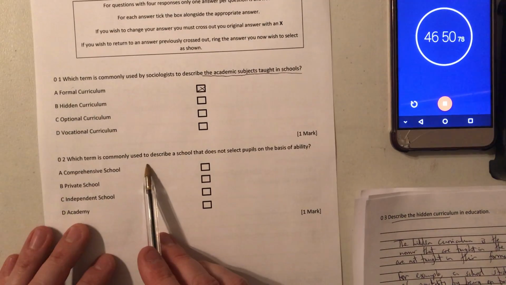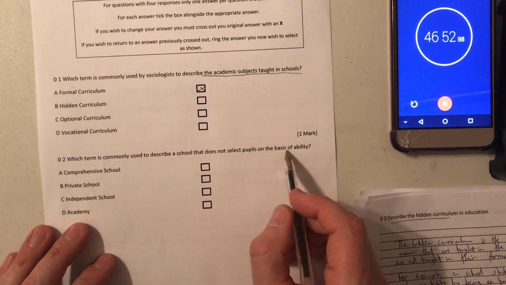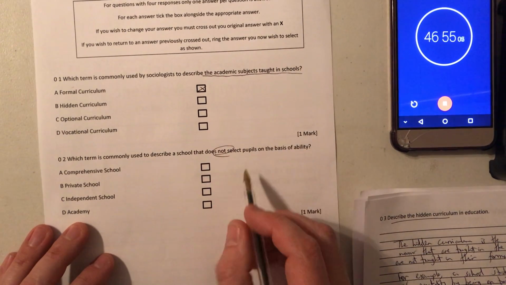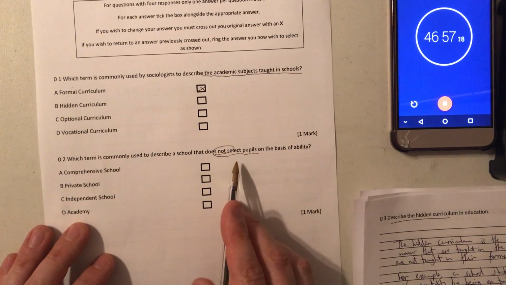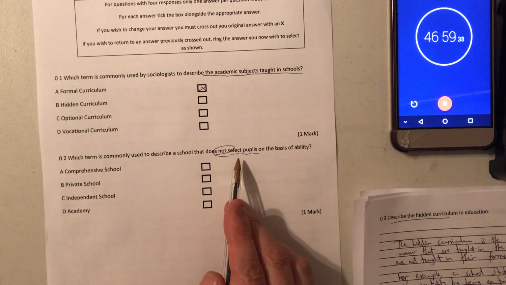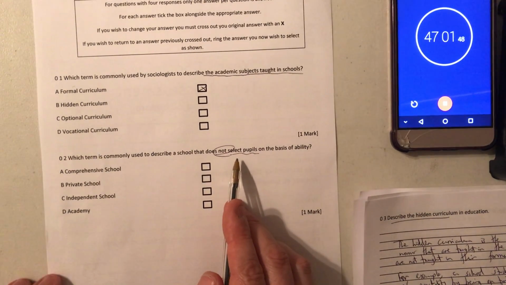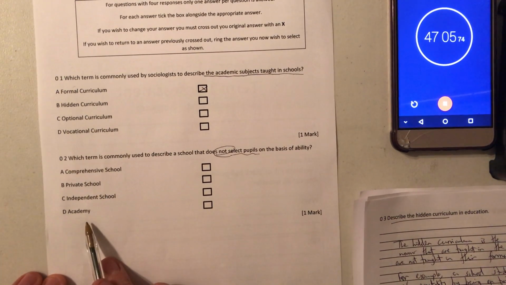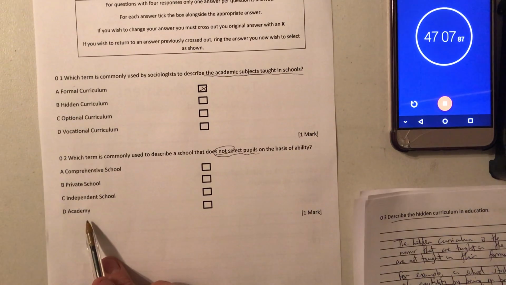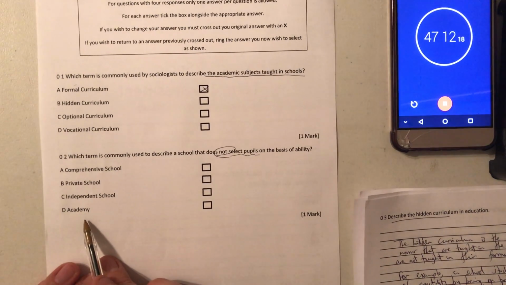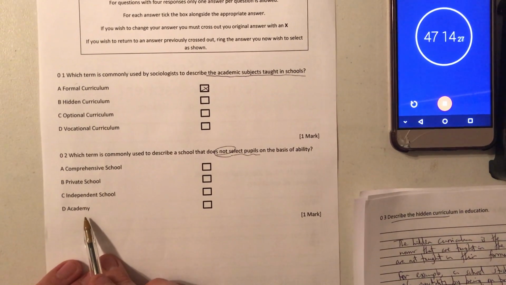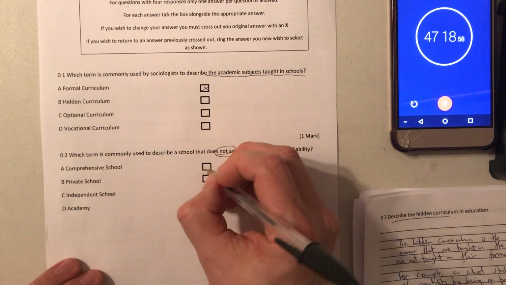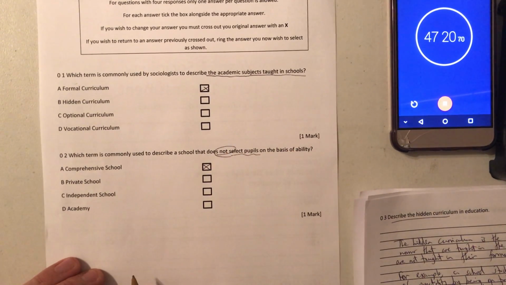Which term is commonly used to describe a school that does not select pupils on the basis of ability? Now look at the key word there, not select pupils. There are a number of different types of schools that do. Grammar schools, independent schools, private schools is another word for independent school, that's mentioned there. An academy is just one that's opted out of being controlled by the local authority, but is still funded by the state, by the taxpayer. Parents don't pay to go. That might be selective or not selective. Comprehensive schools, they are the ones that are not selective.